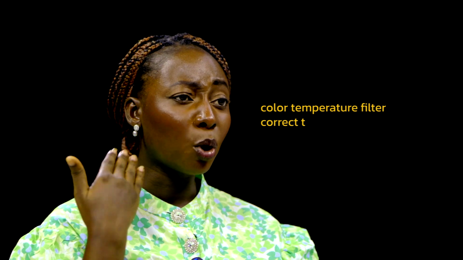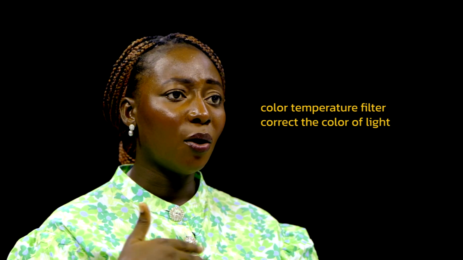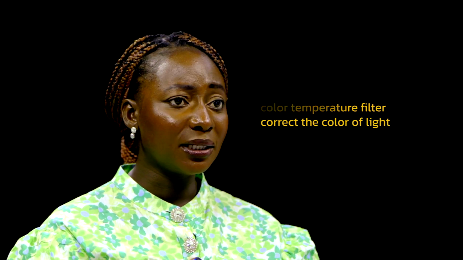Now, when it comes to the color temperature filters, on the other hand, they affect the quality of the light and not the quantity. That is in the sense that they are there to correct the color of light. So in a particular lighting condition of a scene, the color of light that dominates the scene must be balanced with the right or the precise color temperature so that the camera can see things as our normal human eyes would see.